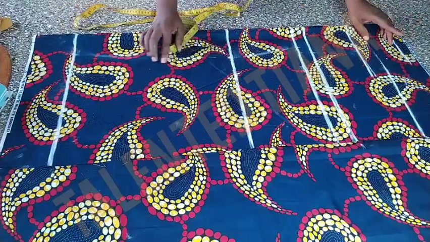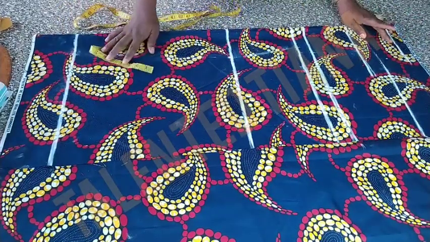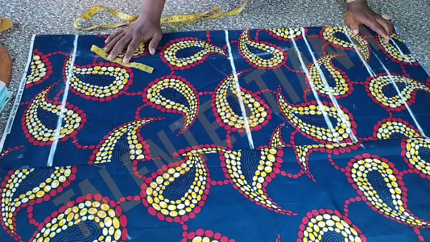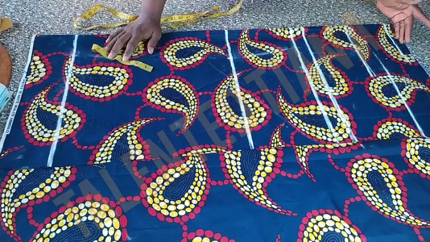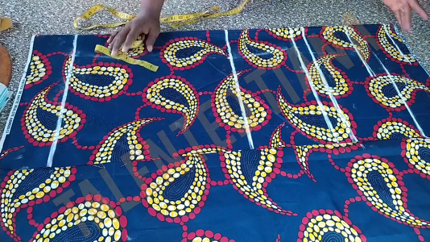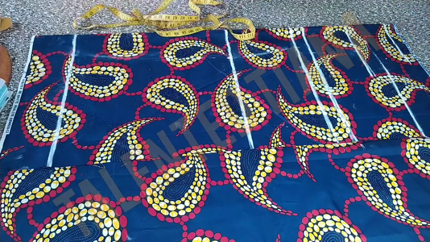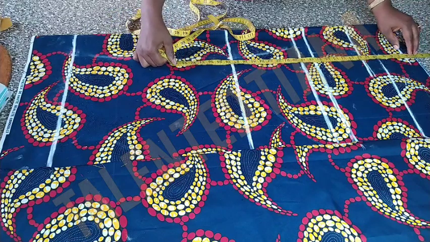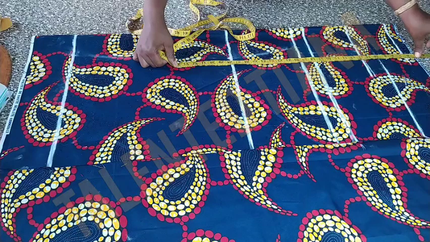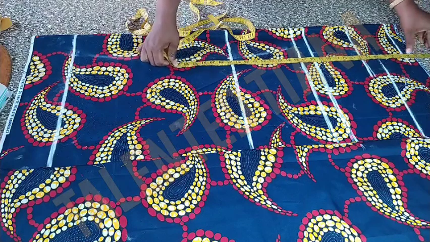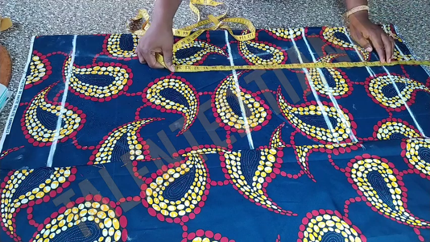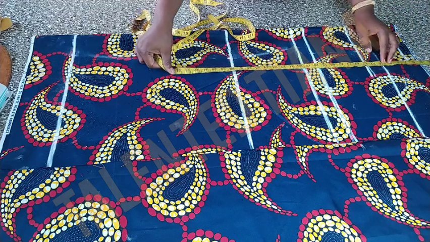I've marked the lines that I needed, and all these lines I got from my client. This is the off shoulder line. Let me put my tape so that you will understand better. This is my off shoulder line, which is 5. My client is big, so I used 5 for her off shoulder. And this is the neckline, which is 6. This is the armpit, which is 10. Hope you can understand me now.